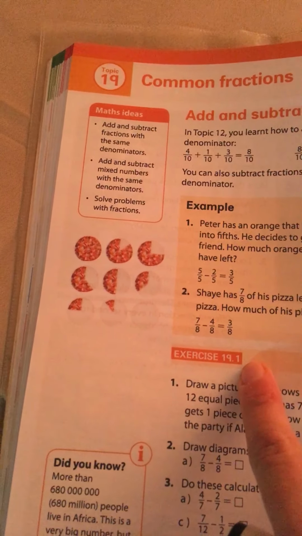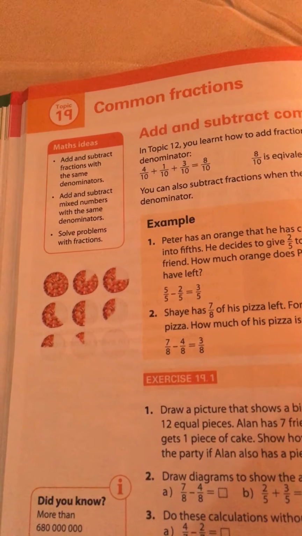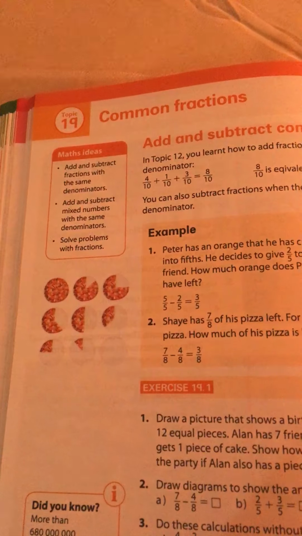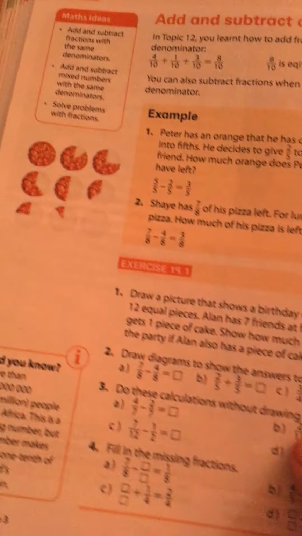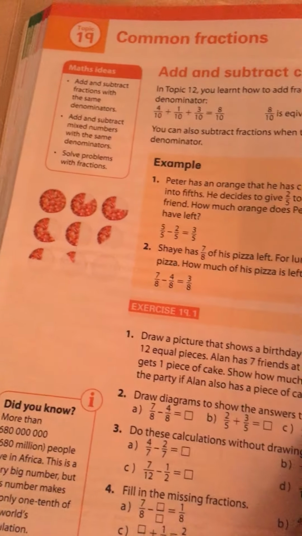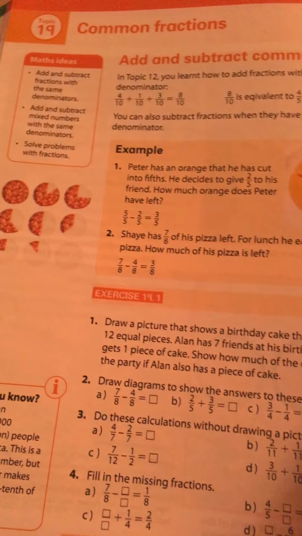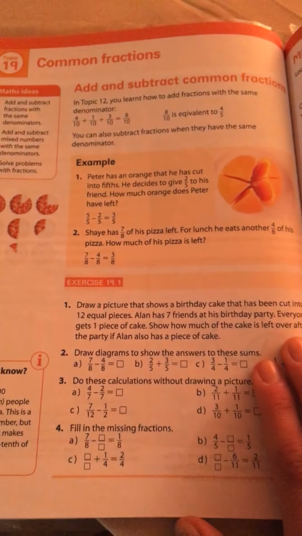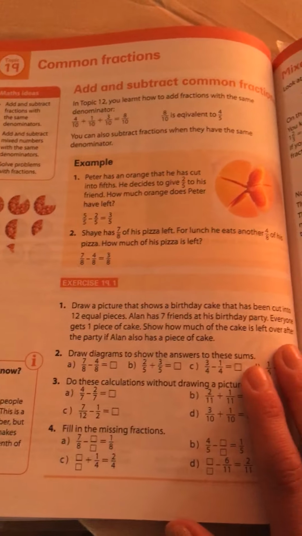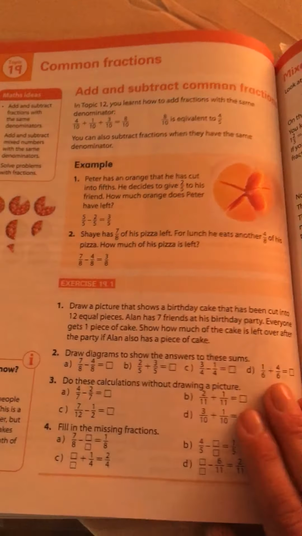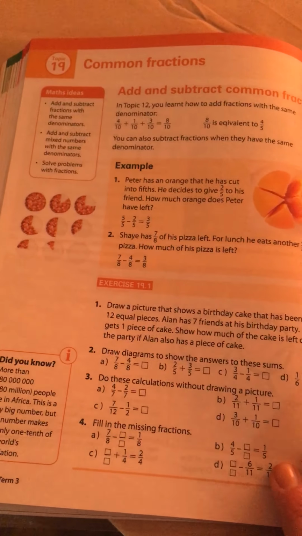Then Chapter 19 has got a few exercises. So the first one is exercise 19.1. You will draw a picture that shows a birthday cake. Okay, so that's easy. So we're still getting into fractions. So first draw a picture, but I will help you throughout the period. We will finish all of this in one period.